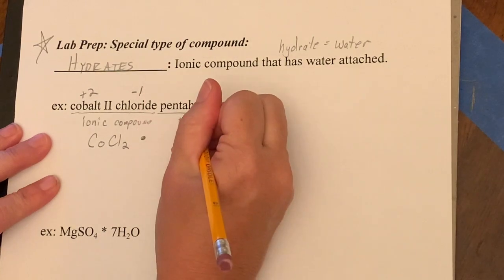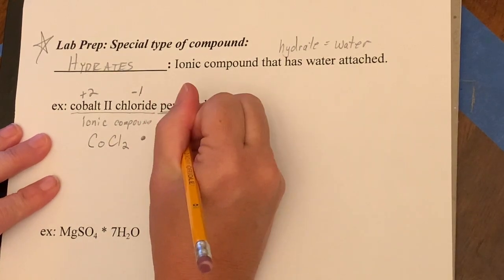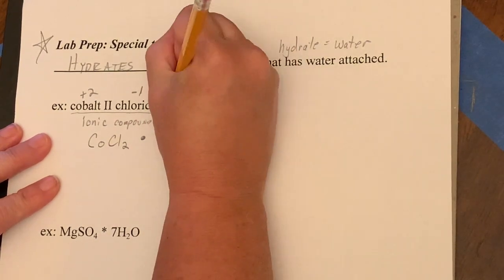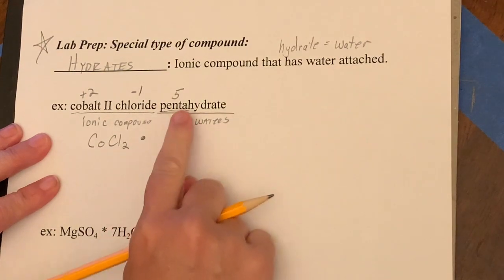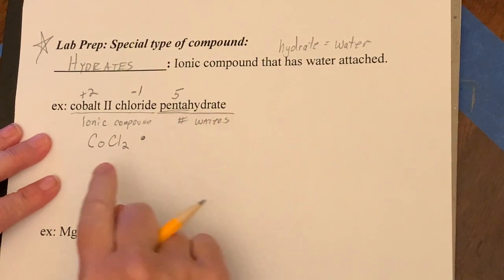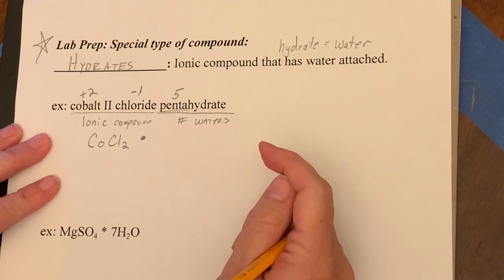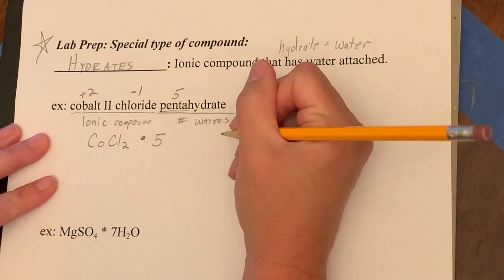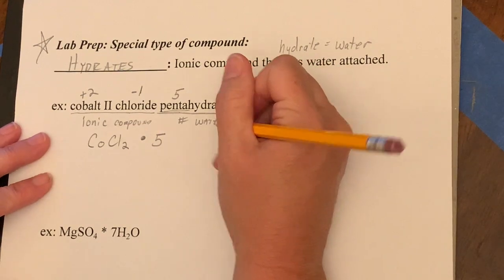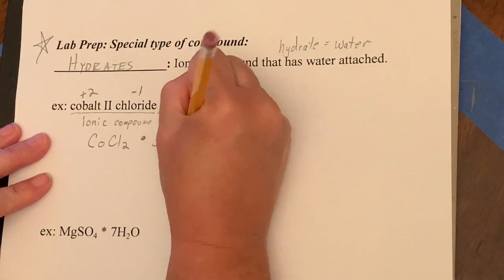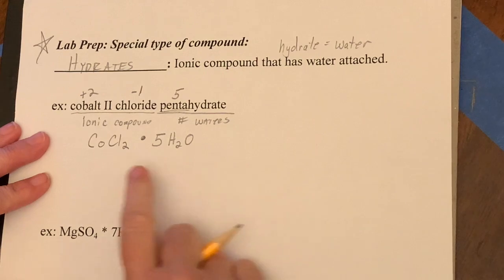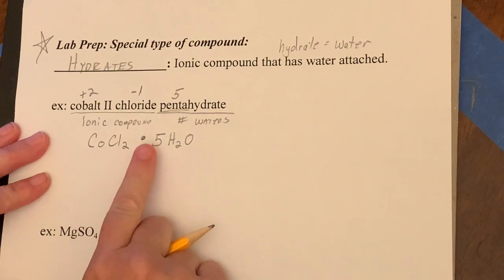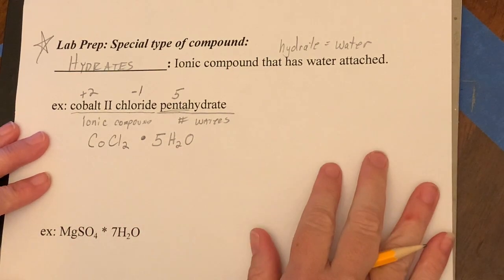Now I'm going to look at the second part of my name, penta. All right, the prefix penta means 5. So this is telling me that 5 water molecules are attached to a single cobalt 2 chloride. So I'm going to use a full size number, we call that a coefficient, in front of the water. That's the formula for cobalt 2 chloride pentahydrate.